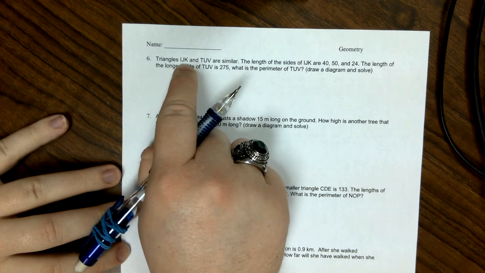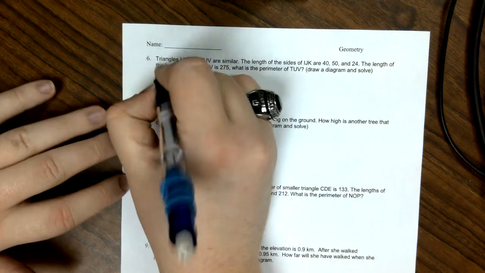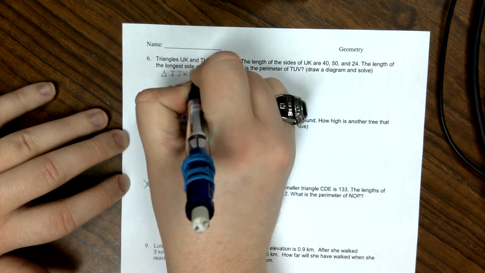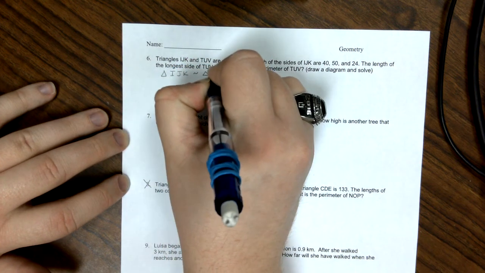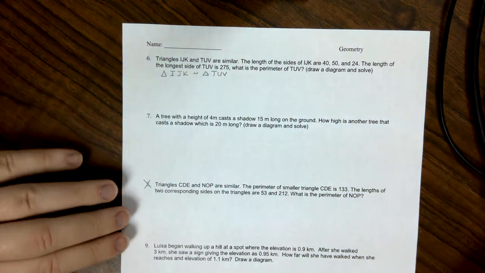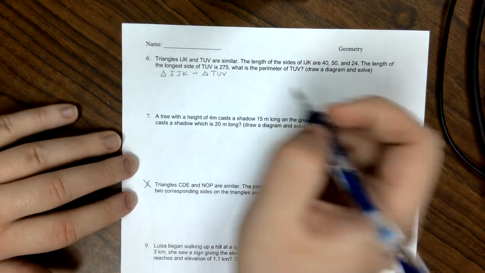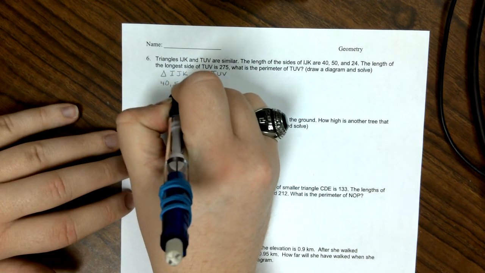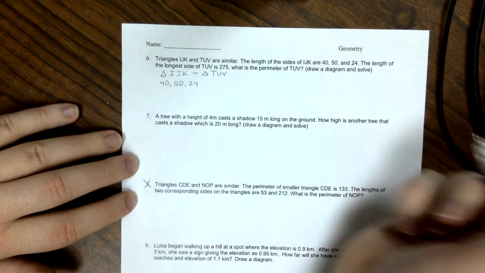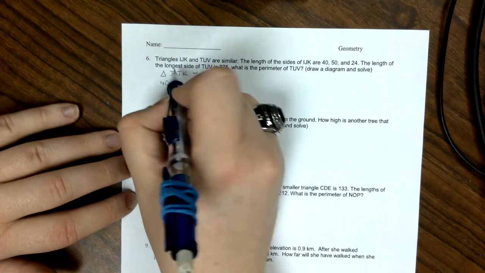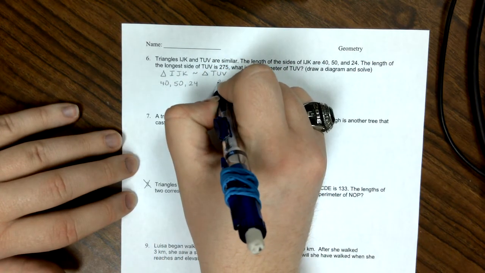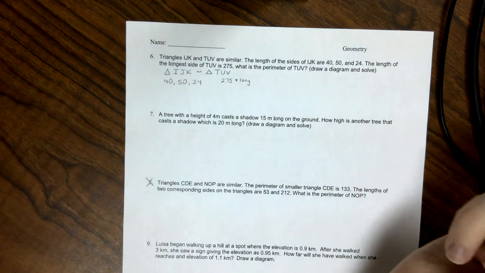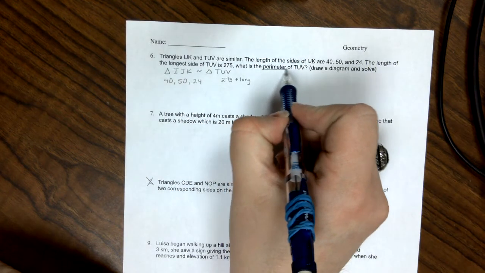Triangles IJK and TUV are similar. You don't have to do this, but I'm doing it for myself: IJK is similar to TUV. The side lengths of IJK are 40, 50, 24. And the length of the longest side of TUV is 275. So make sure you make that note. This is the longest. What is the perimeter of TUV?